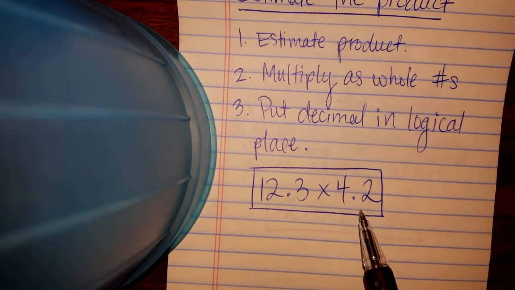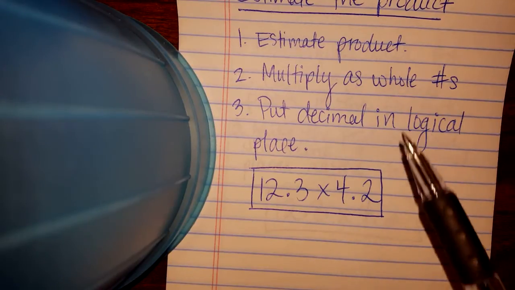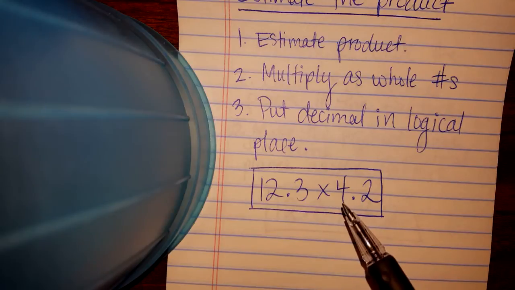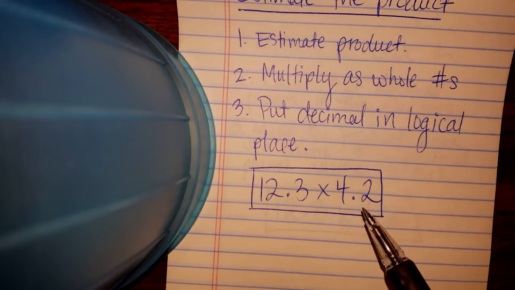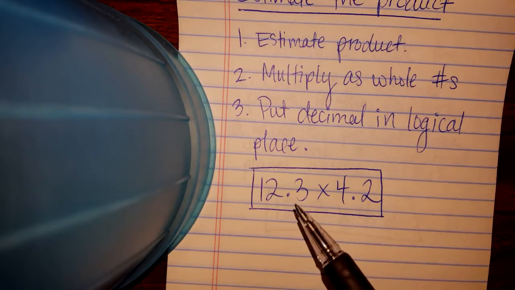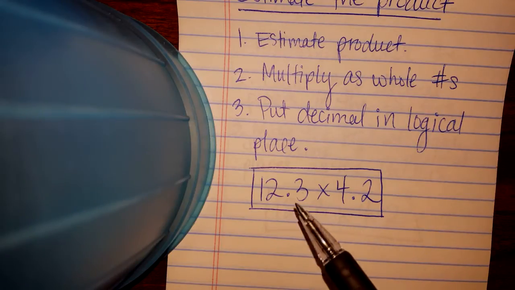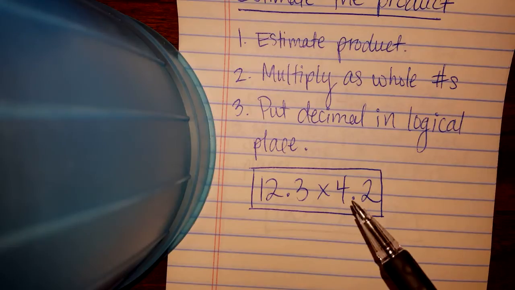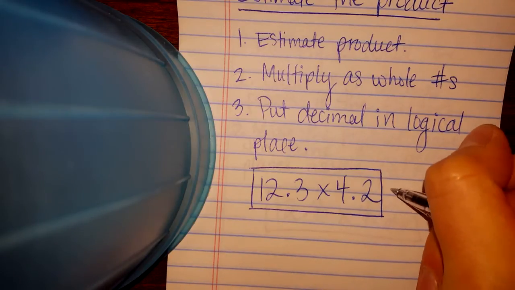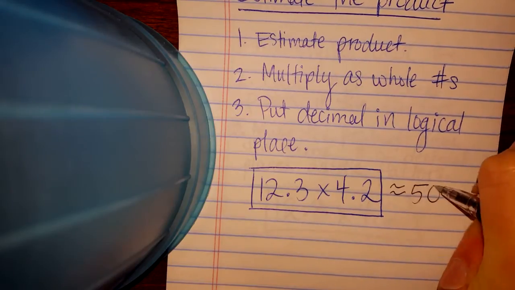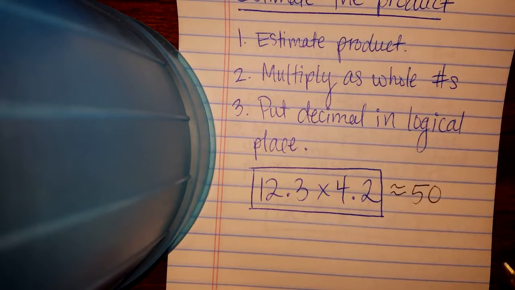So let's look at this example here. 12 and 3/10 times 4 and 2/10. Let's estimate first. This is 12 and a little more. This is 4 and a little more. Well, I know that 12 times 4 is 48. So something a little bit more than 12 times something a little bit more than 4, I would guess that it's a little bit more than 48. So I'm going to estimate my product around 50. Let's see how close I get.